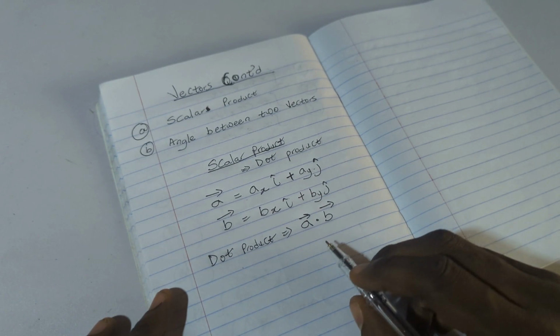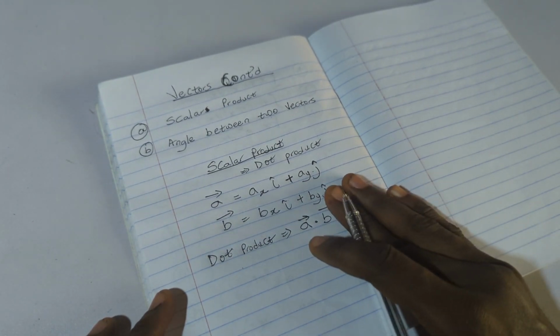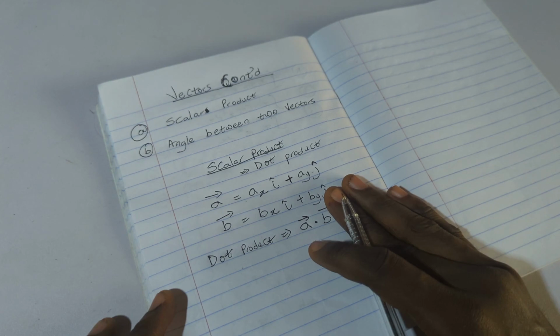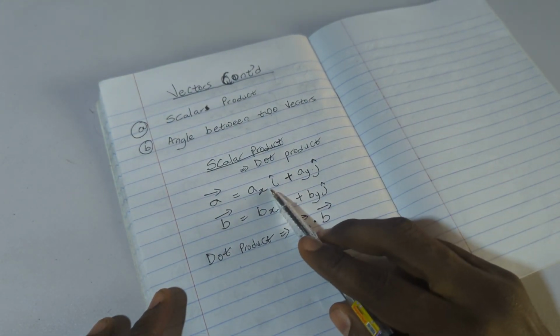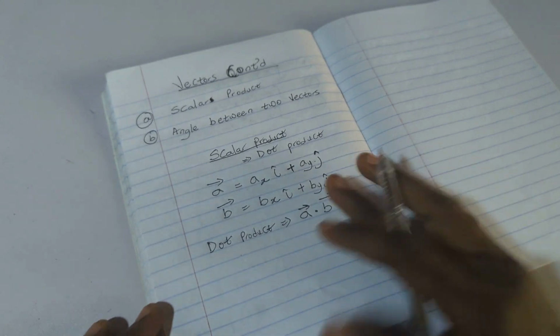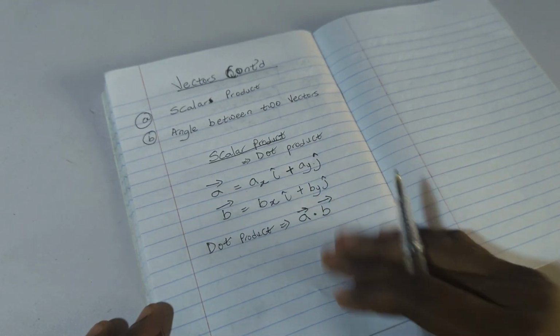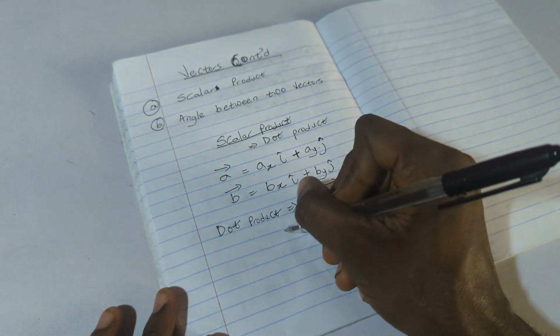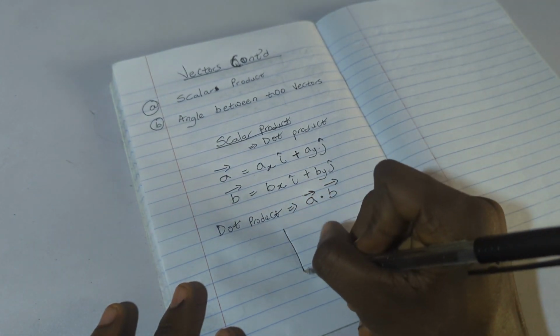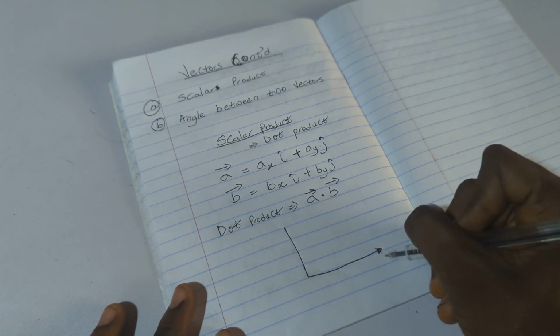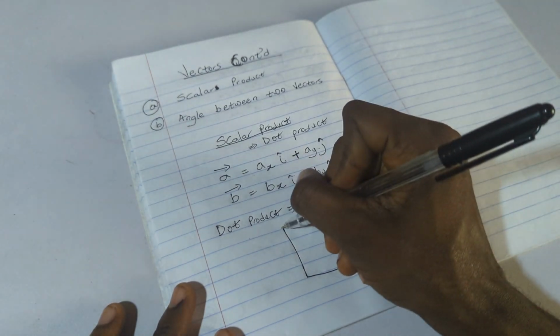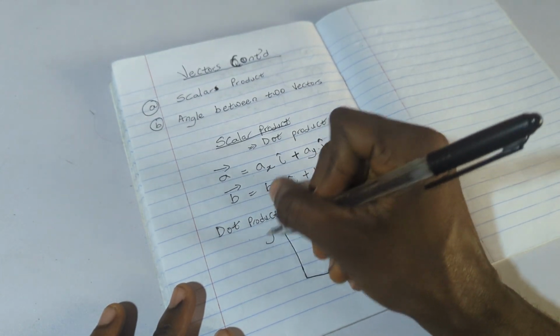So why is that so? Whenever you take the product of two vectors, this is how the i and j thing works. When you think about it in terms of components, we have the direction of i and the direction of j.